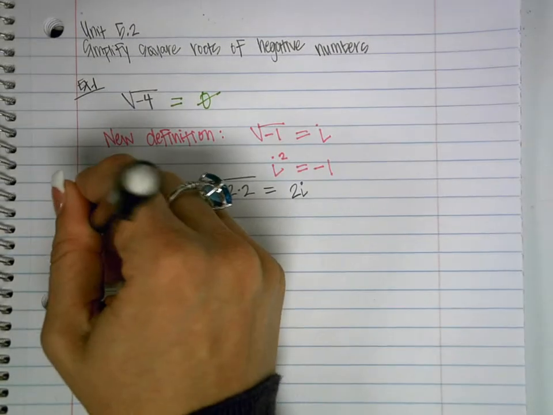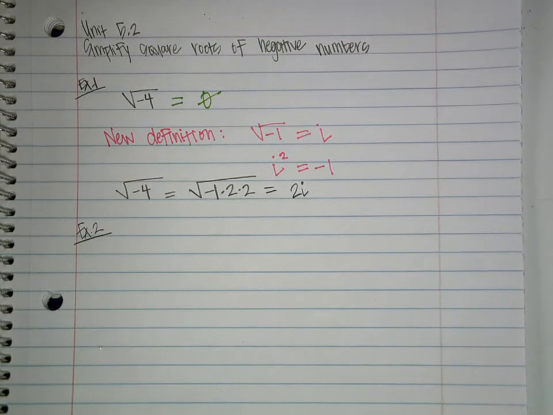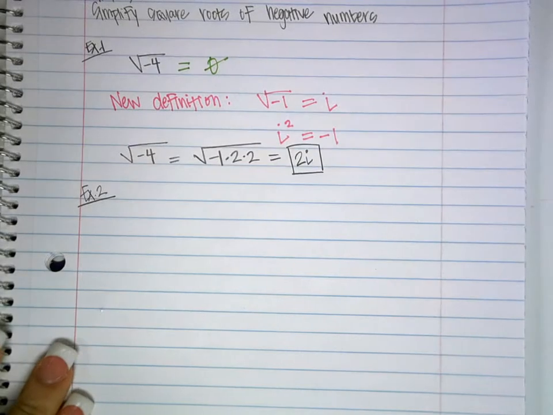i stands for imaginary. We should probably write that down. i stands for imaginary. No, we didn't just choose i. i stands for an imaginary number. So, this answer is 2i.